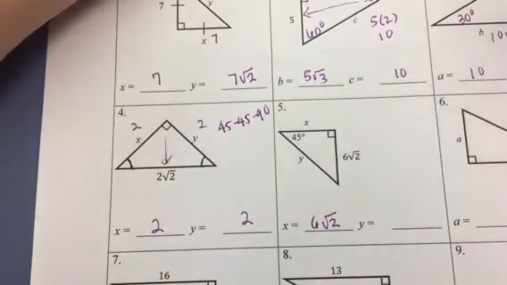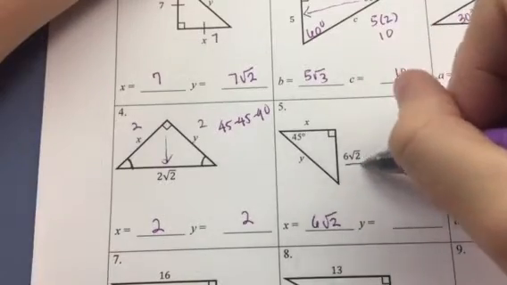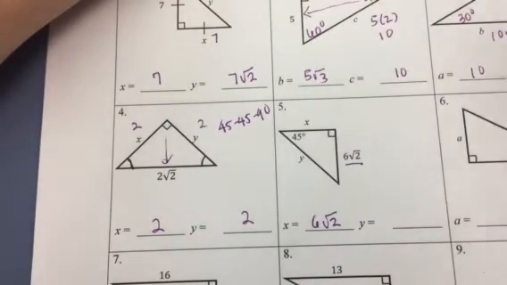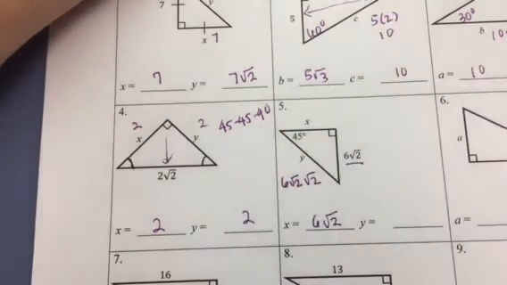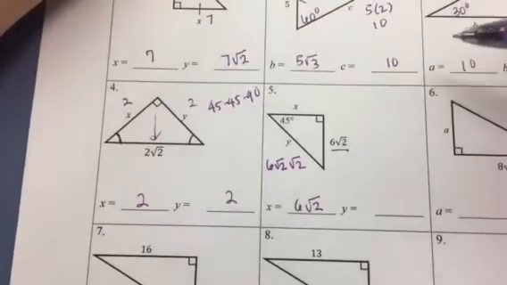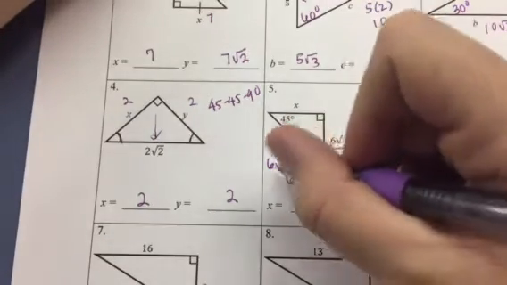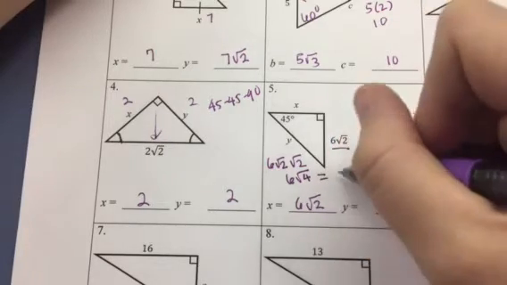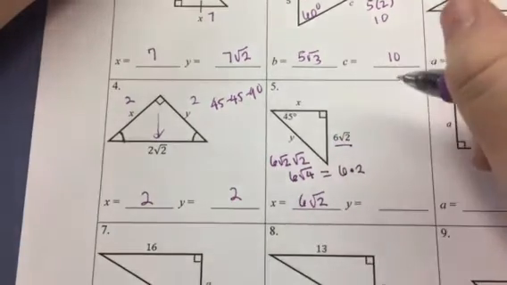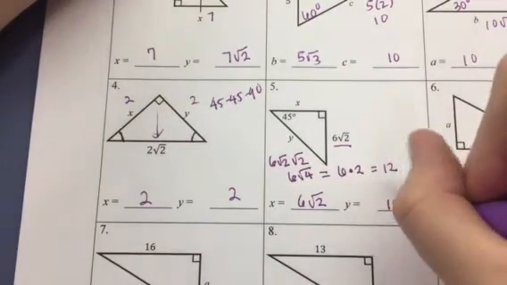Now to find y, and this is where people start to get confused, but the math doesn't change. We're going to take the leg and multiply it by the square root of 2. So y is 6 times the square root of 2 times the square root of 2. Now, if you remember what we've been reviewing from Algebra 1, when you multiply the square root of 2 times itself, you just get 2. You can do the intermediate step and say 6 times the square root of 4, but remember the square root of 4 is still just 2. So this becomes 6 times 2, and we end up getting 12. So our hypotenuse is 12.